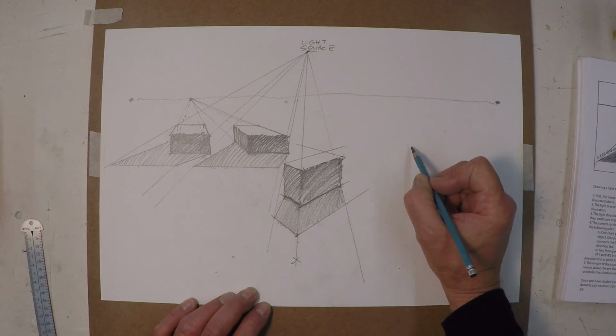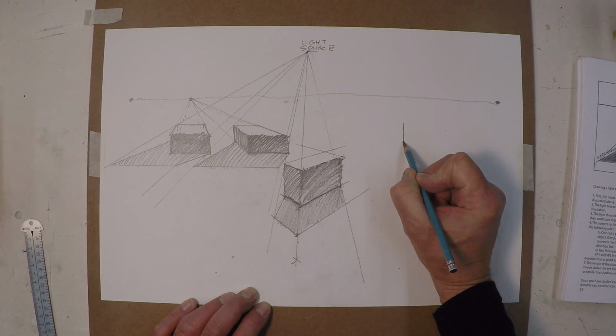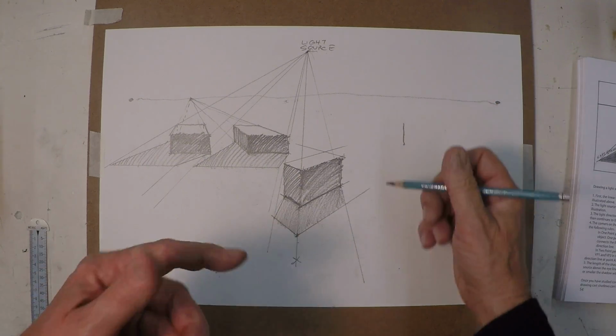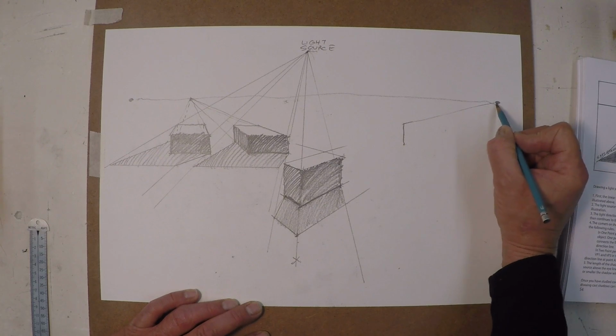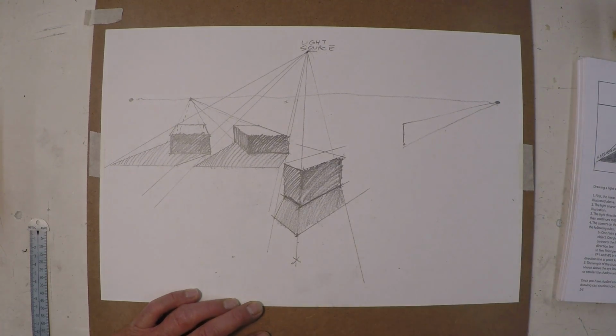Okay, let's do one more. Let's try one right here. We'll make a small one like that. I'm going to do this real quick and see if I can just eyeball this one.